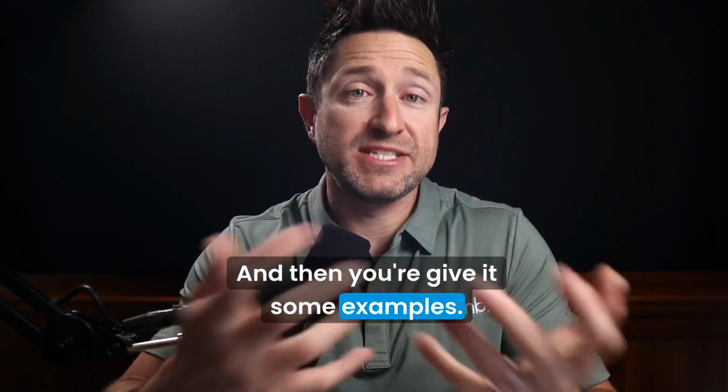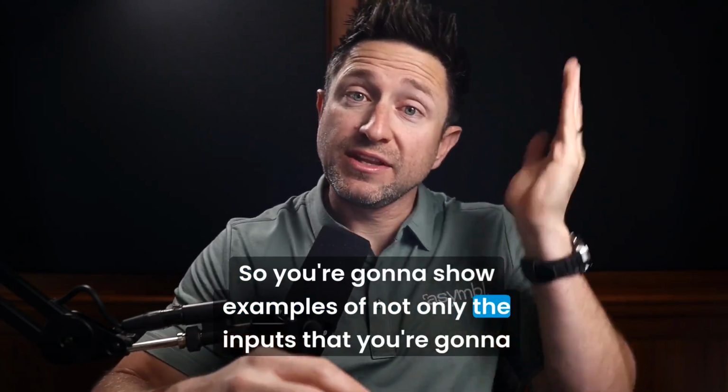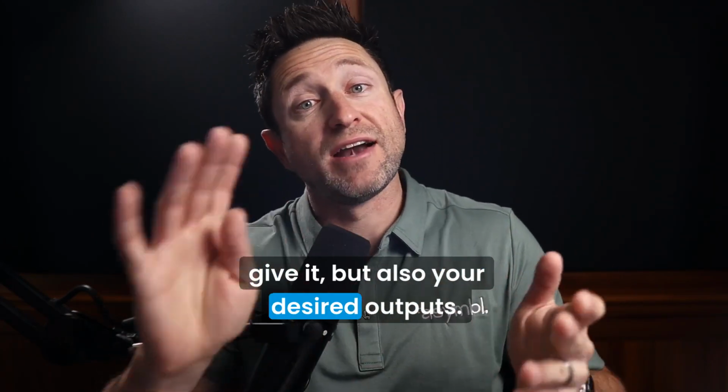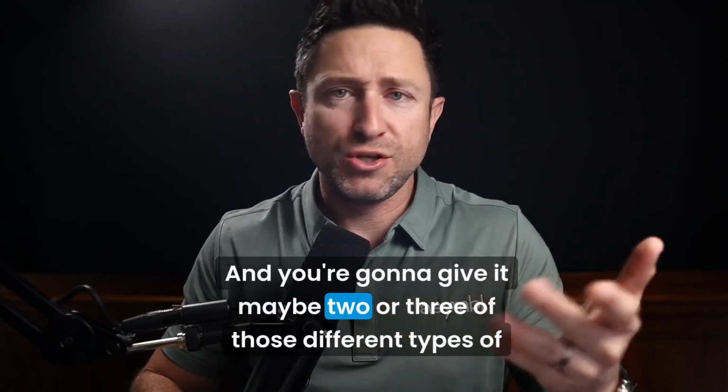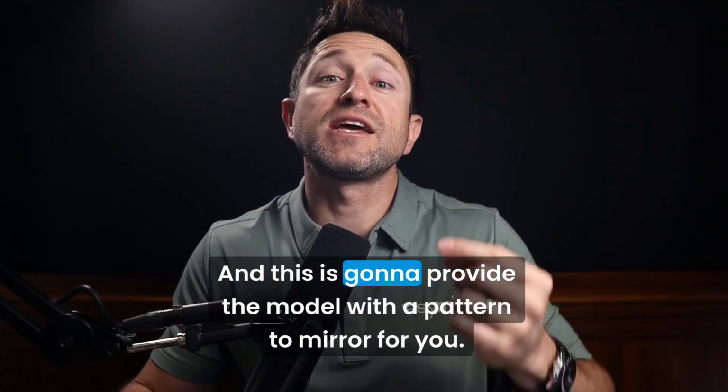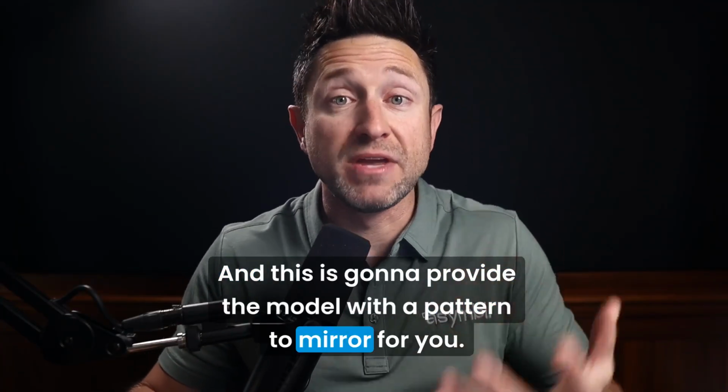And then you're going to give it some examples. You're going to show examples of not only the inputs that you're going to give it, but also your desired outputs. And you're going to give it maybe 2 or 3 of those different types of examples. And this is going to provide the model with a pattern to mirror for you.